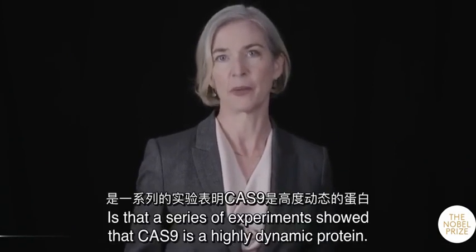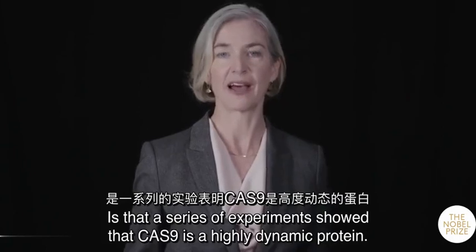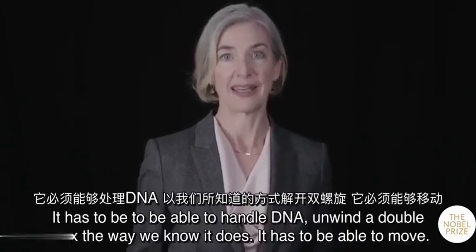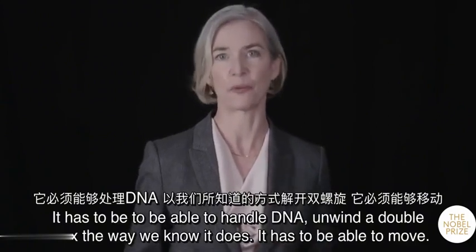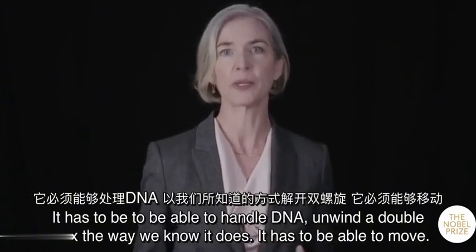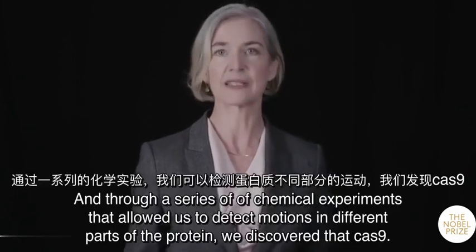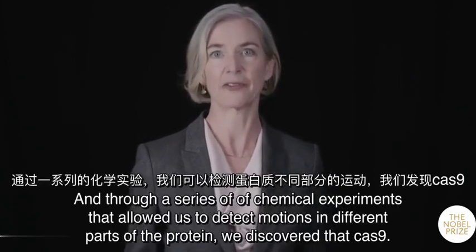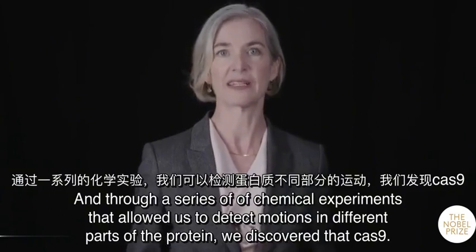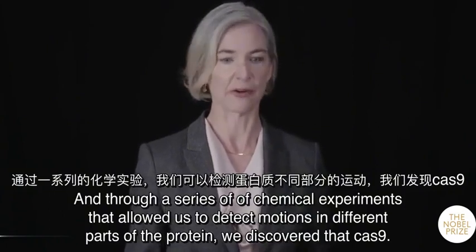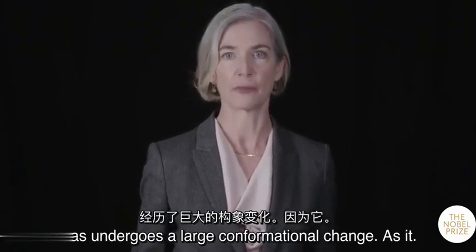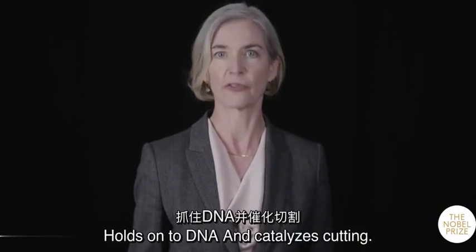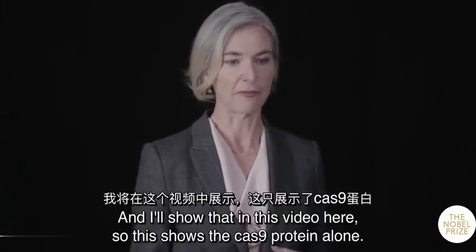The next thing that we learned in the lab in studying how this cleavage event actually works is that a series of experiments showed that Cas9 is a highly dynamic protein. It has to be able to handle DNA, unwind a double helix the way we know it does. It has to be able to move. And through a series of chemical experiments that allowed us to detect motions in different parts of the protein, we discovered that Cas9 undergoes a large conformational change as it holds on to DNA and catalyzes cutting. And I'll show that in this video here.